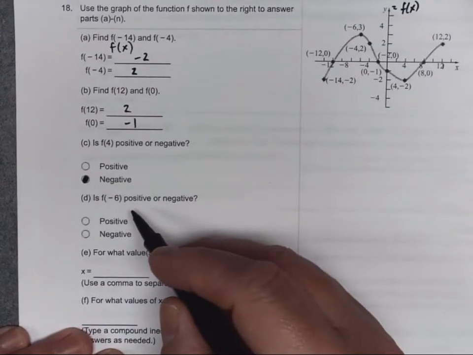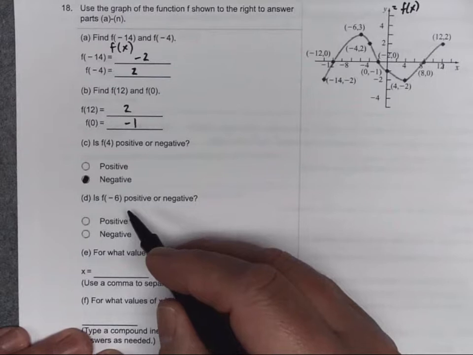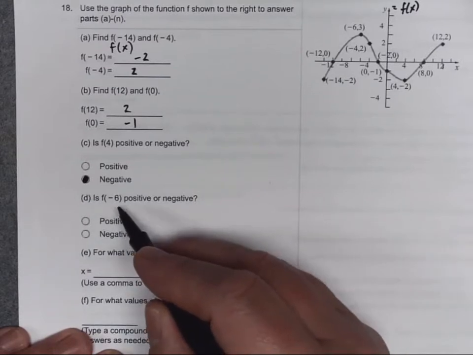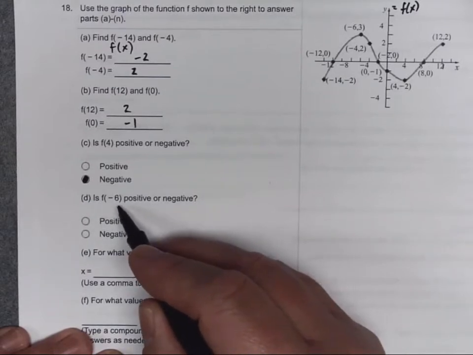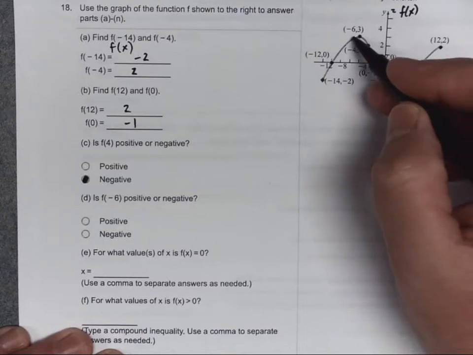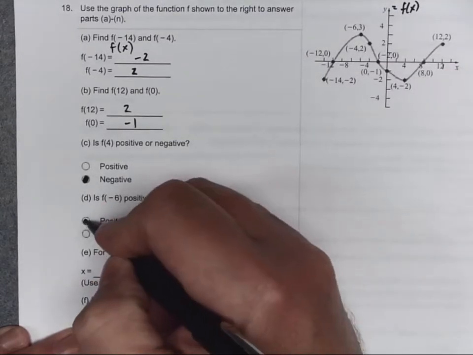Now they do the same thing for f of -6. Is it positive or negative? I go find on my graph where x is -6. It looks like it's this point up here. The function is 3, so the function is positive.